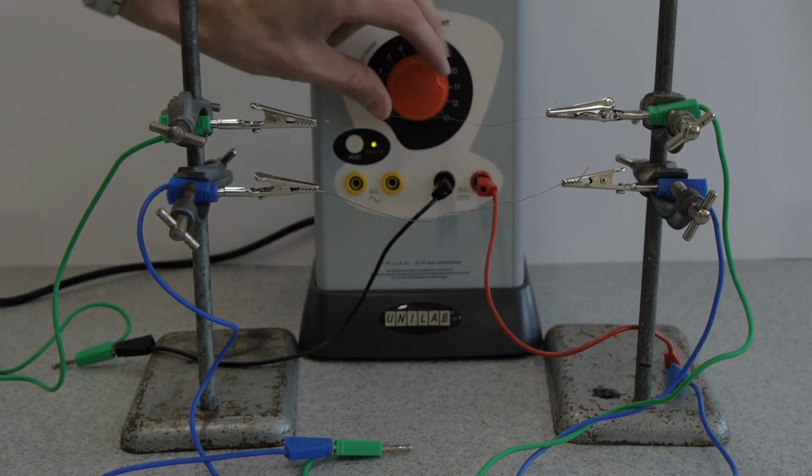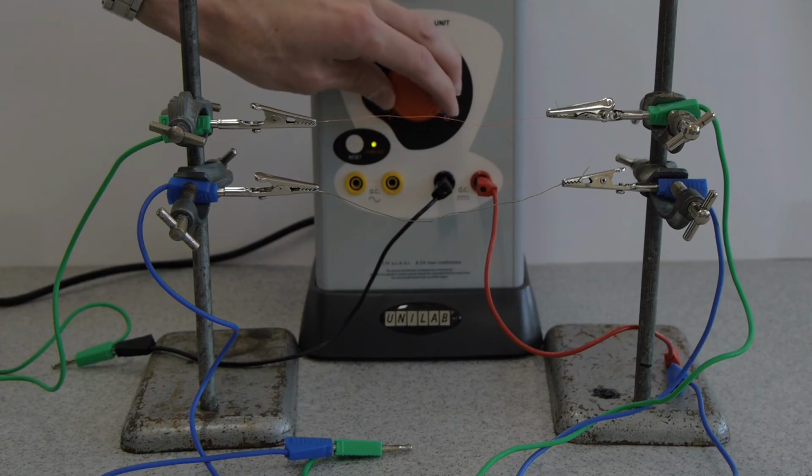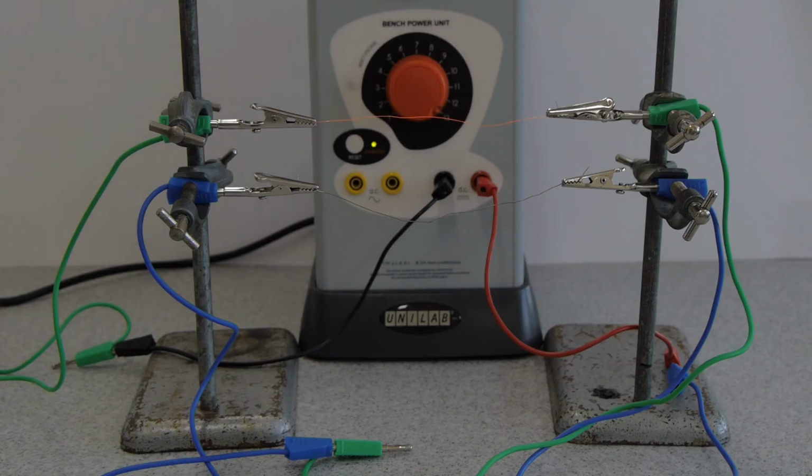So here we are, we've connected them in series. We're going to now turn on the power supply, turn up the voltage a little bit, and hopefully you can just see now that the thinner wire is the one that is beginning to glow. The thinner wire is getting much hotter than the wire at the bottom, the thicker wire. So the thin wire is hotter than the thick wire when they're connected in series.